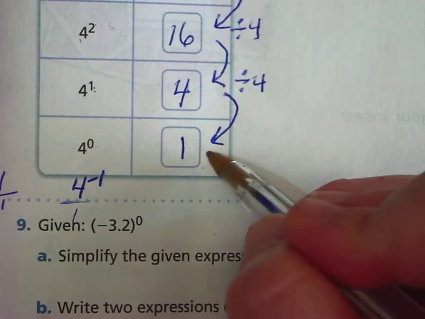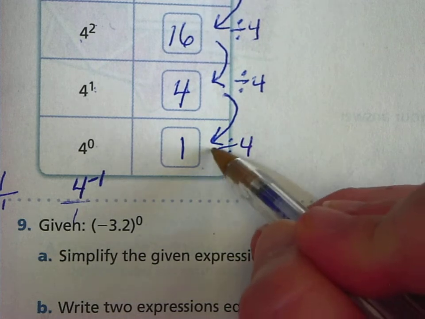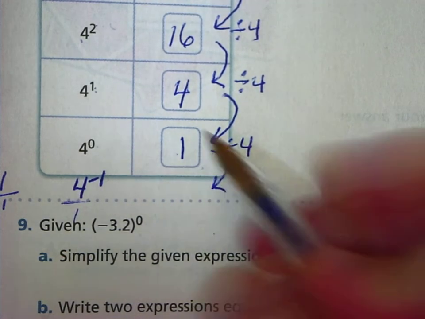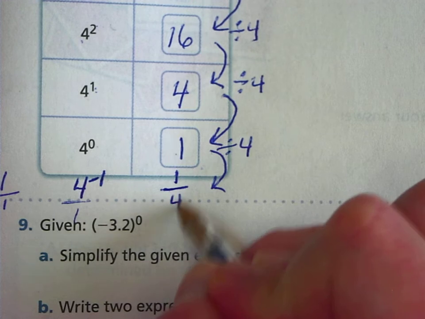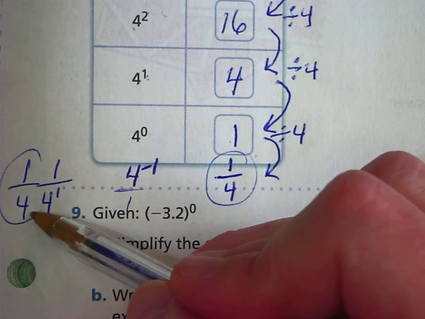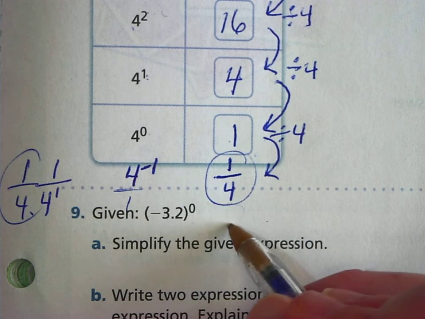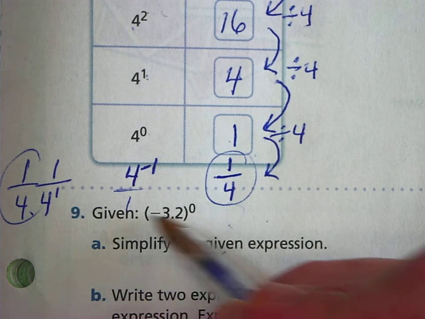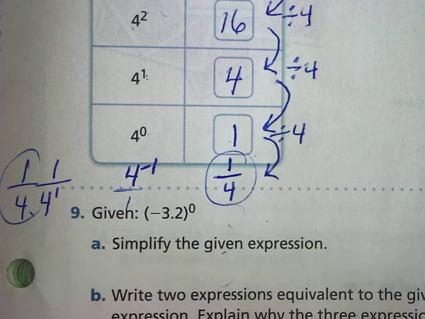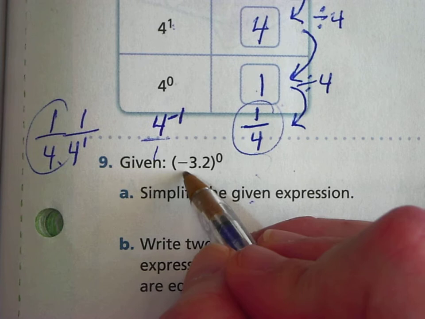Now if you take this one and keep dividing by 4, 1 divided by 4 looks like this. So you get the 1/4 that we got by making it a fraction and flipping it. And if we kept going, we're going to keep getting fractions because we keep having more negative exponents. Let's just try a few of these.